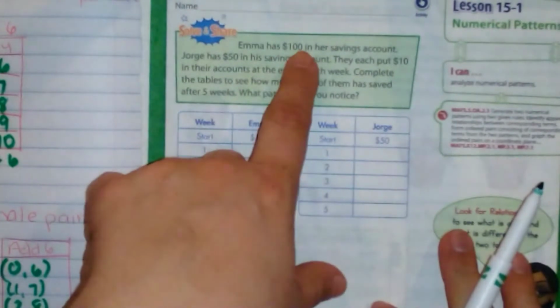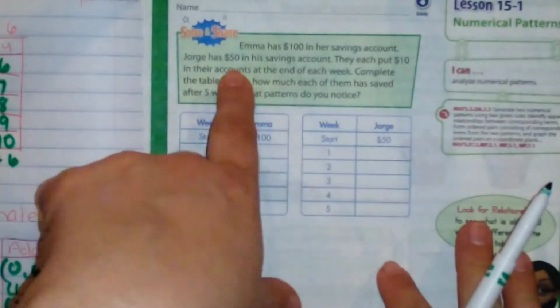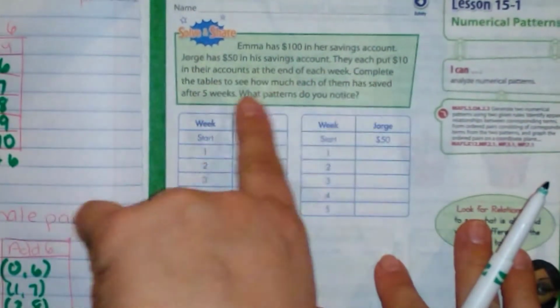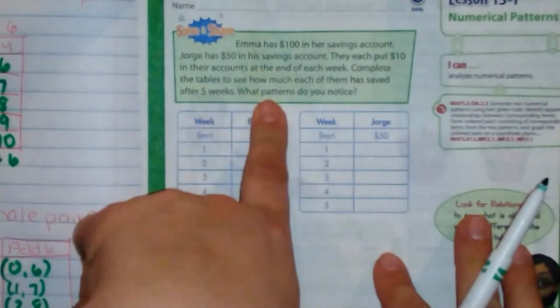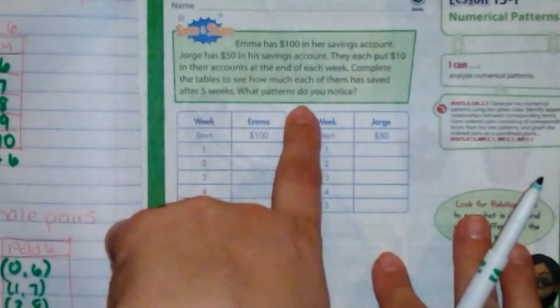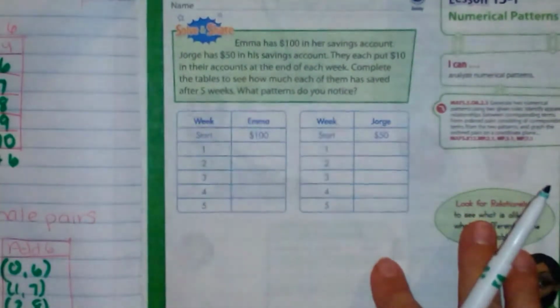But Emma has $100 in her savings account. Jorge has $50 in his savings account. They each put $10 in their account at the end of each week. Complete the tables to see how much each of them has saved after 5 weeks. What patterns do you notice? And that is what we would be working on this week.